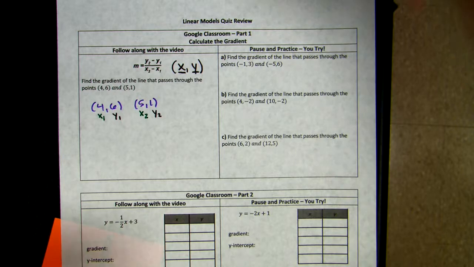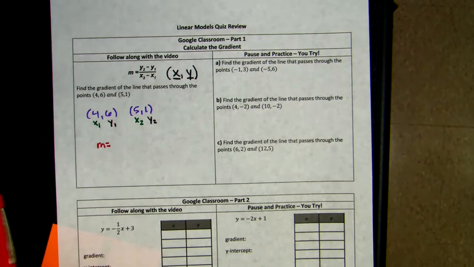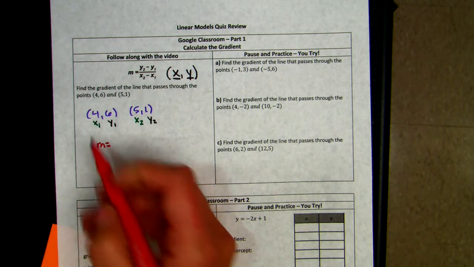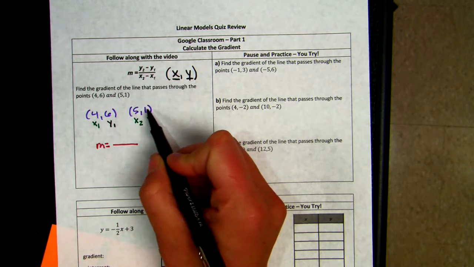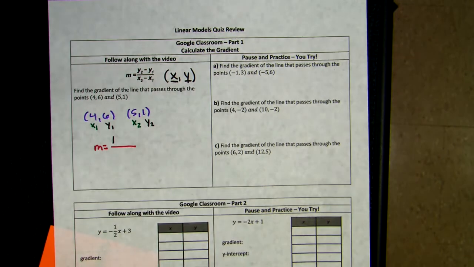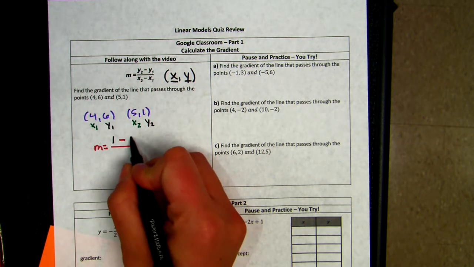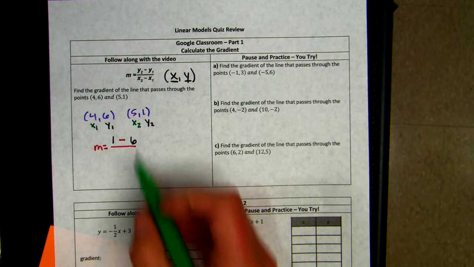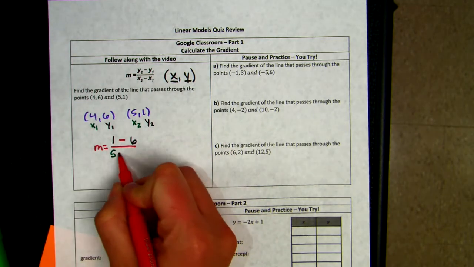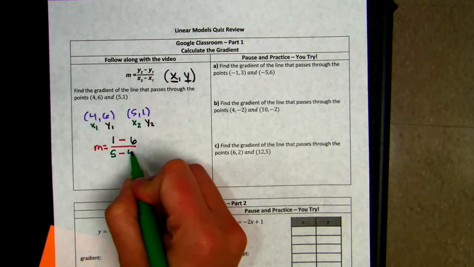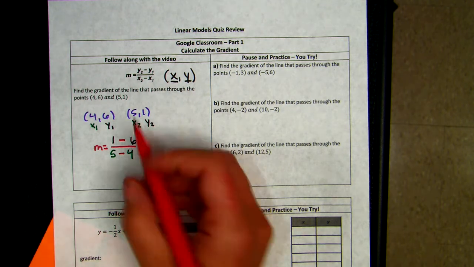So I know that m is equal to, based on my formula, I always draw the fraction bar first as well. So y2, so y2 is 1, minus y1, which is 6, over x2, which we said was 5, minus x1, which we said is 4. Okay, so from there you can just simplify your fraction.